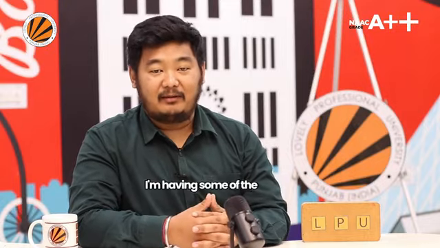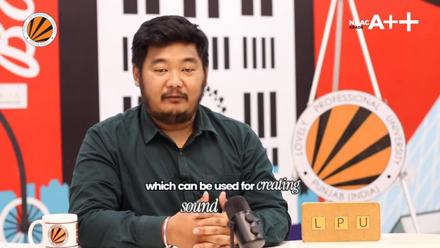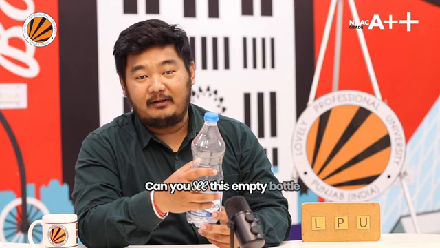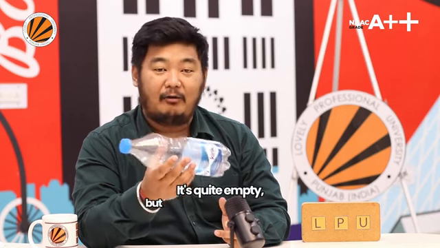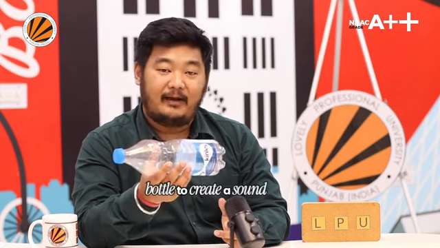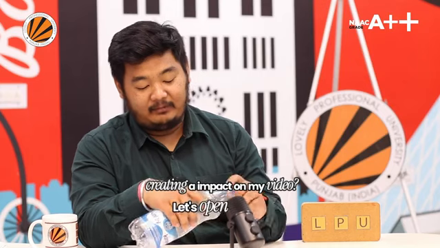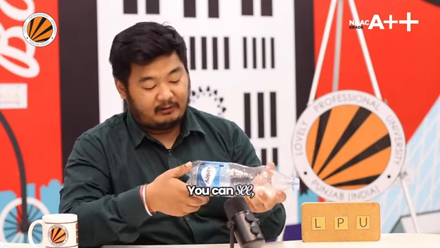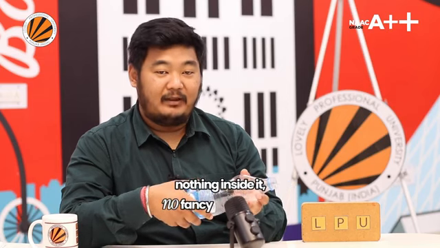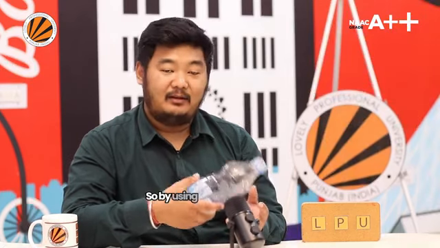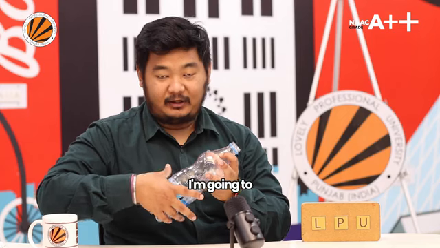I have some objects which can be used for creating sound effects. Can you see this particular bottle right now? It's quite empty, but how can I use this bottle to create a sound effect which can create an impact on my video? Let's open this up. You can see it's empty, nothing inside it, no fancy equipment. There is just a simple mic which you can also use at your home. So by using this simple bottle, I'm going to crush this bottle. Right, a simple sound of crushing.